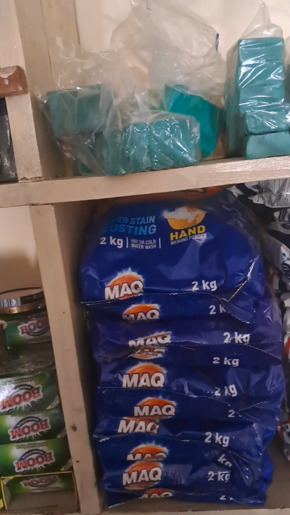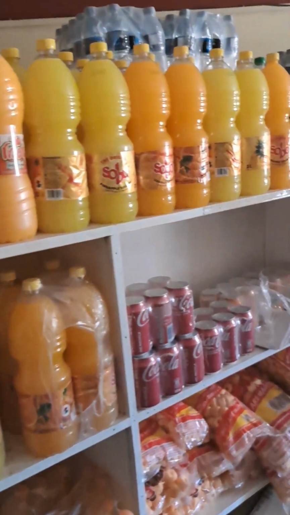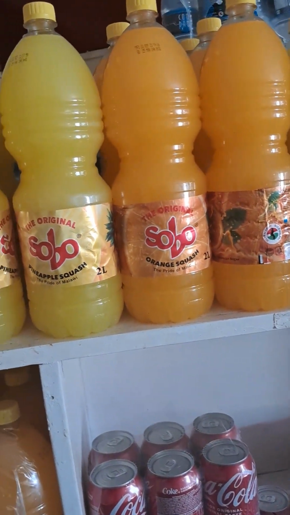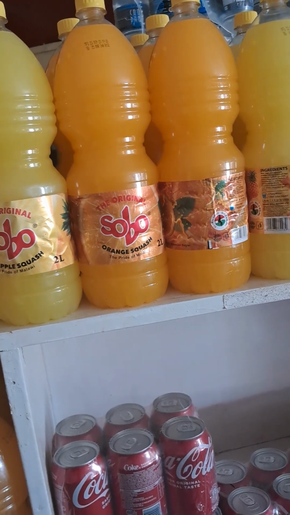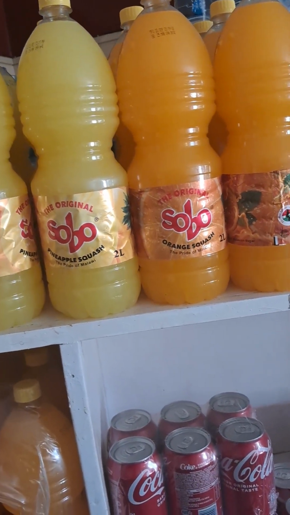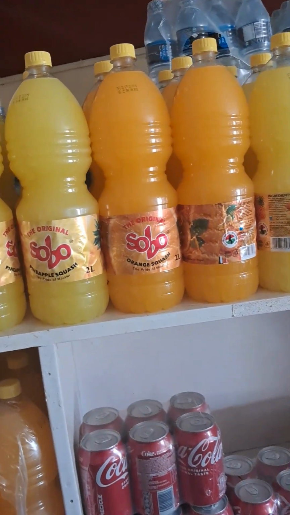So if you sell five squash bottles, it means you should have 25 bottles. The moment your product has reached the level of 25 bottles, you should order new products, because by the 5th day you will have no stock, but on the 6th day, the day you need to have the new items.